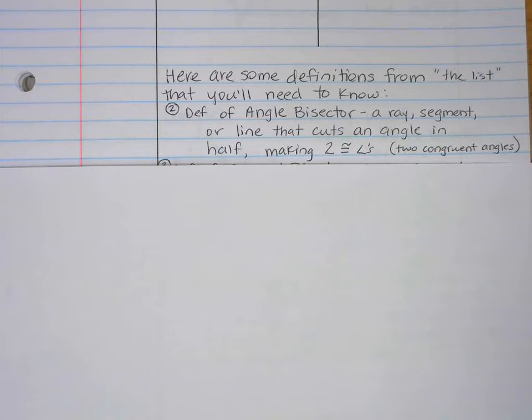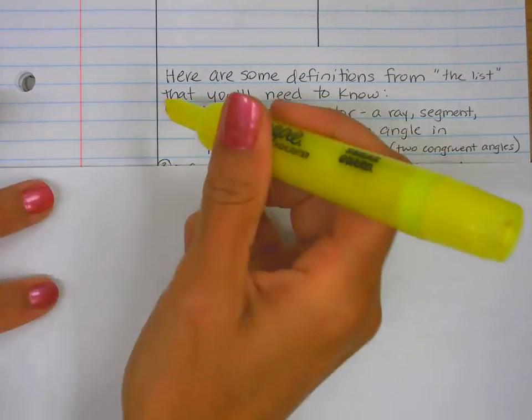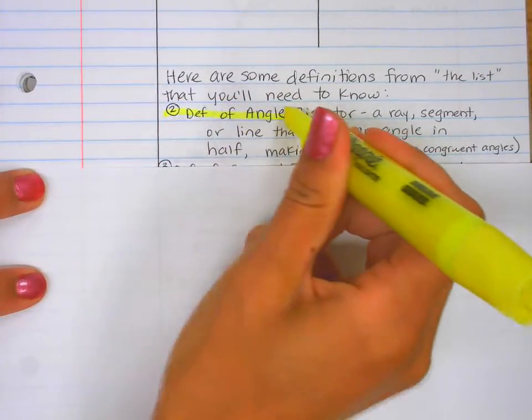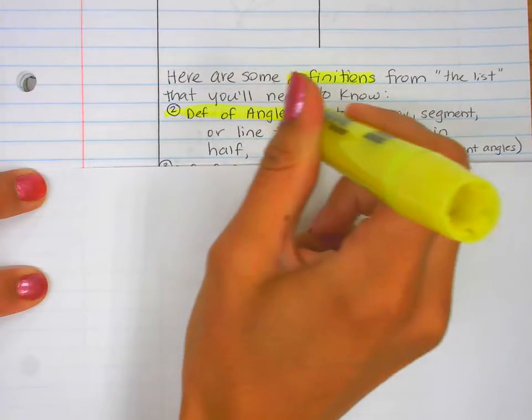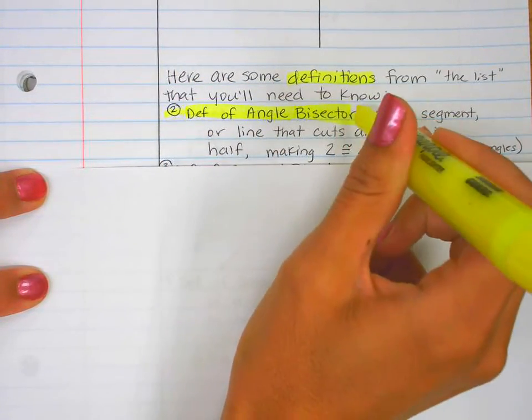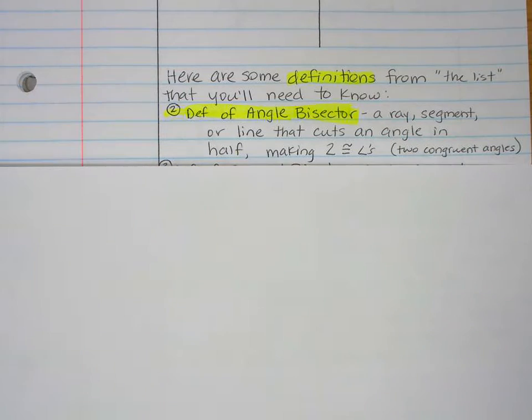All right, so here are some definitions from the list. I numbered the first one 2 because on the list it's actually the second one. So the 2 will tell you where to look, and these are the definitions from the list. There's also postulates and theorems on the list, so it's important to know the difference.